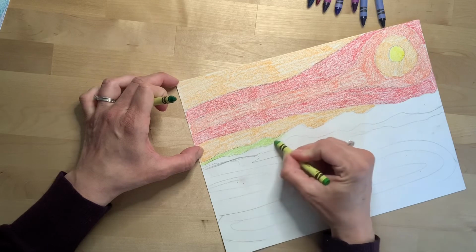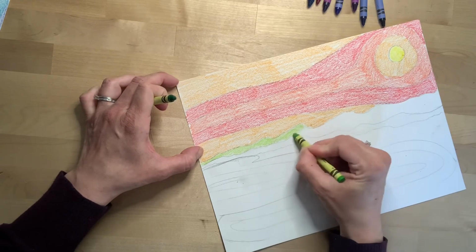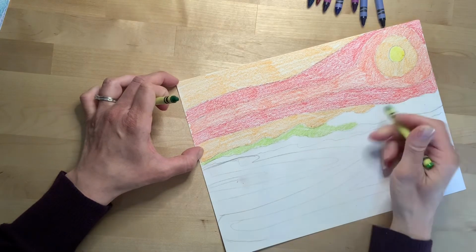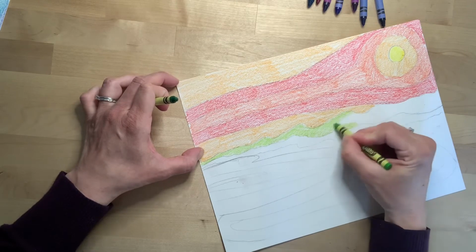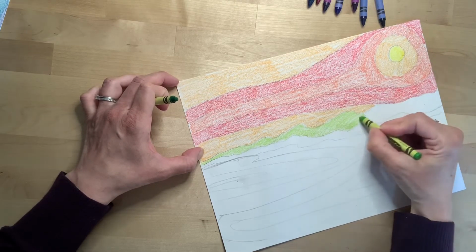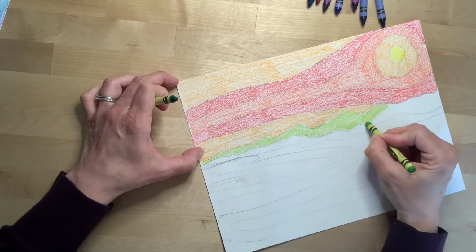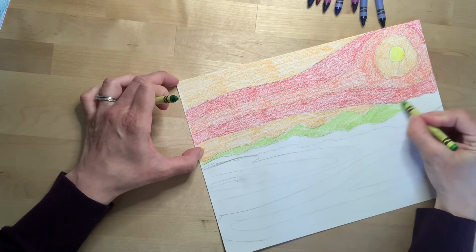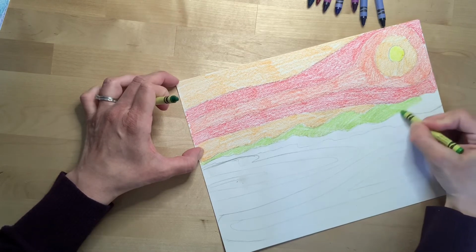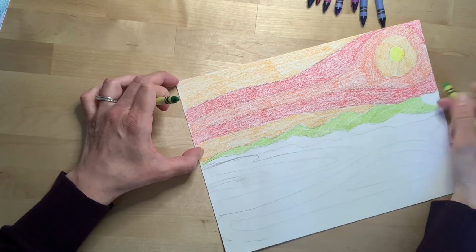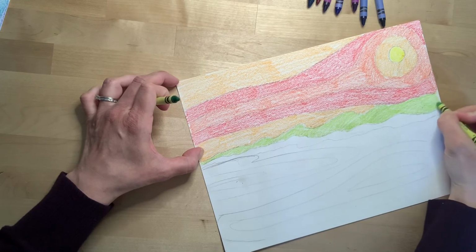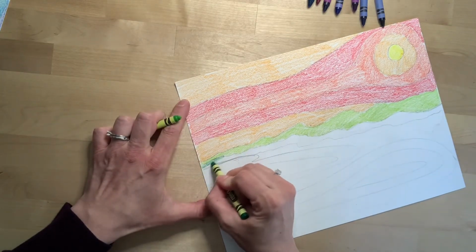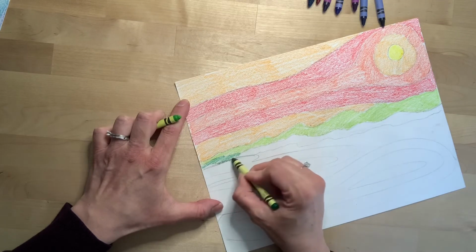Now I'm going kind of quick because I don't want to take all of your time up today. You're probably going to take a little bit longer to color these spaces in, making sure that you fill each one in completely. You're staying inside the lines and doing your very best job. And the darker green for that last section here.